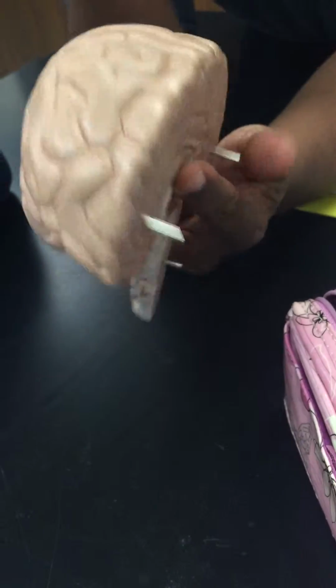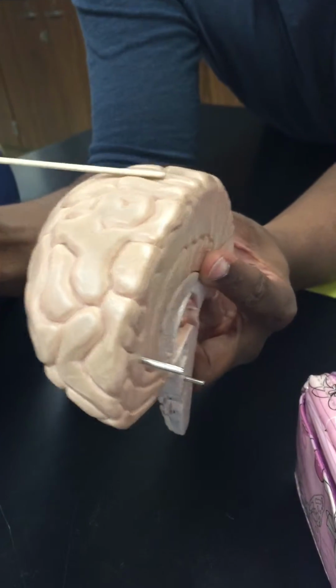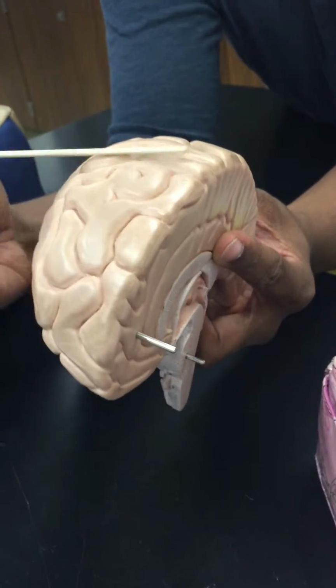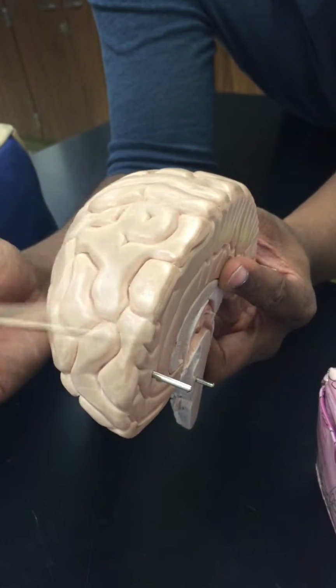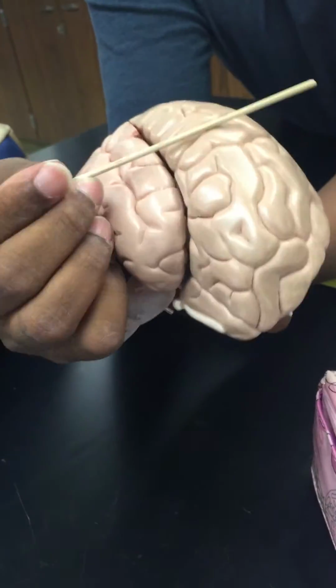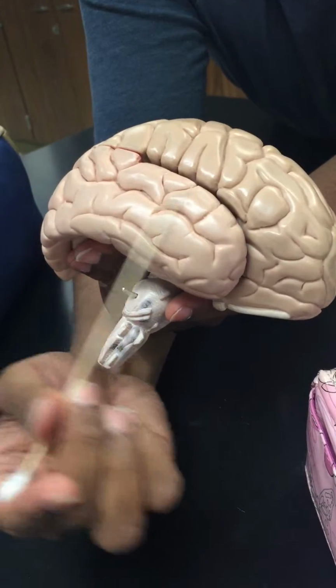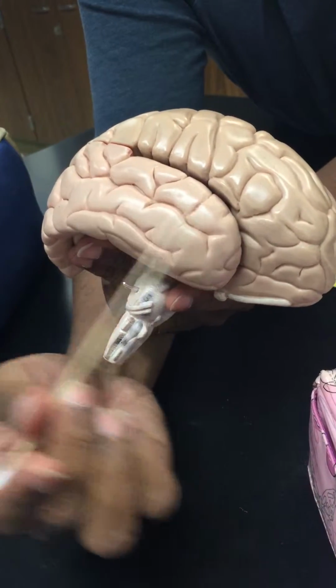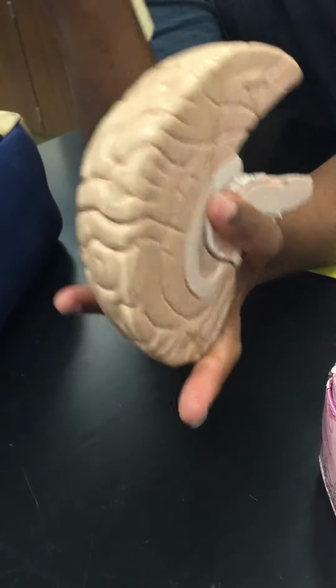Frontal lobe? Frontal lobe is the area anterior to the central sulcus. All of this, anterior to the central sulcus, frontal lobe. Temporal lobe? Temporal lobe is on the side. Parietal lobe? Parietal lobe's at the very top.